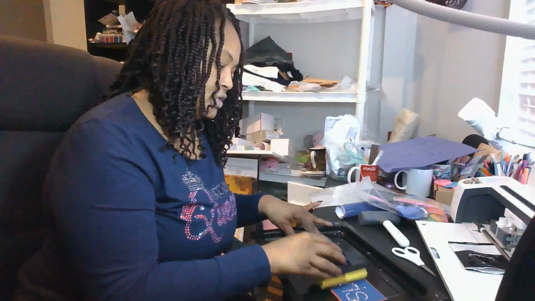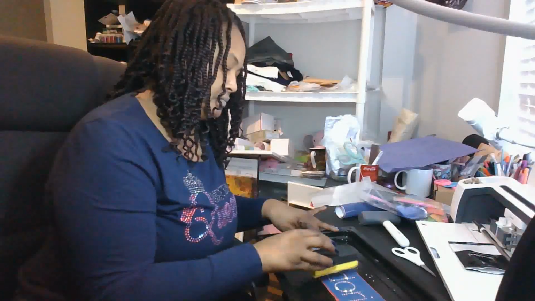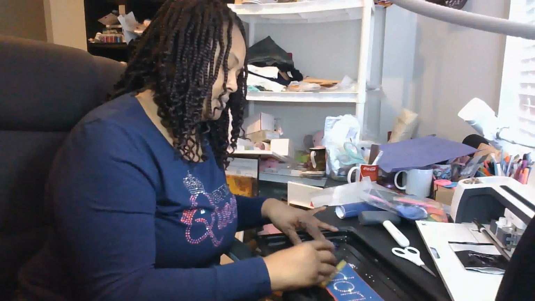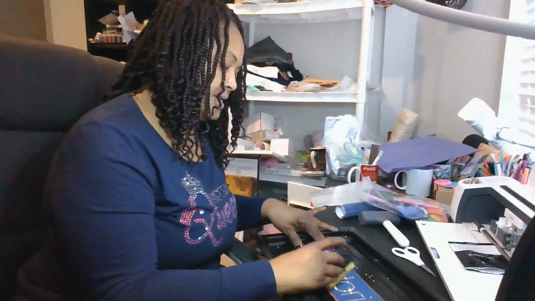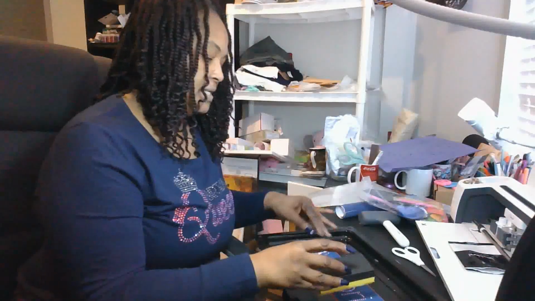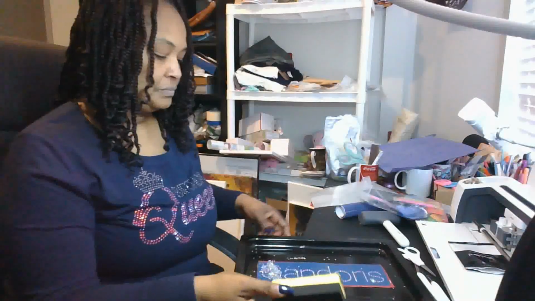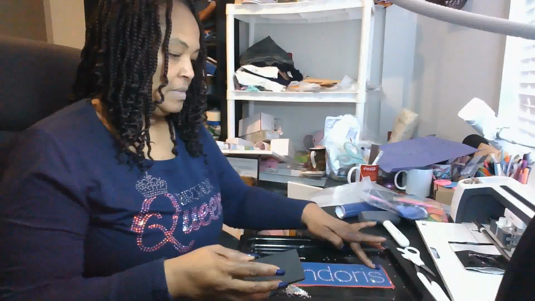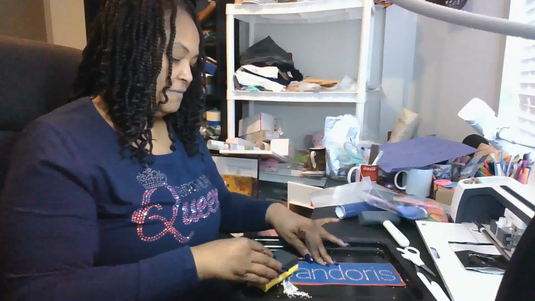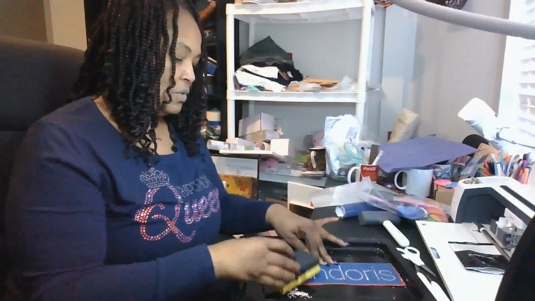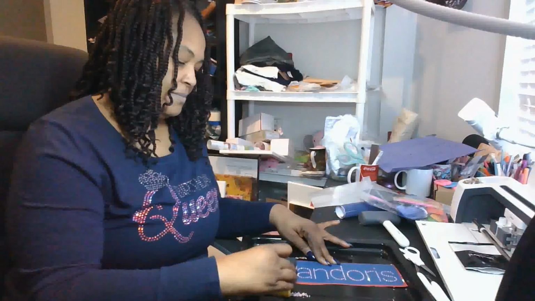So I'm just brushing the rhinestones in. And you always want to make sure none of them are doubled up or turned upside down. They do need to be laying flat on the sticky side, okay? And be careful because any false move will cause your rhinestones to pop up, and you don't want that to happen.